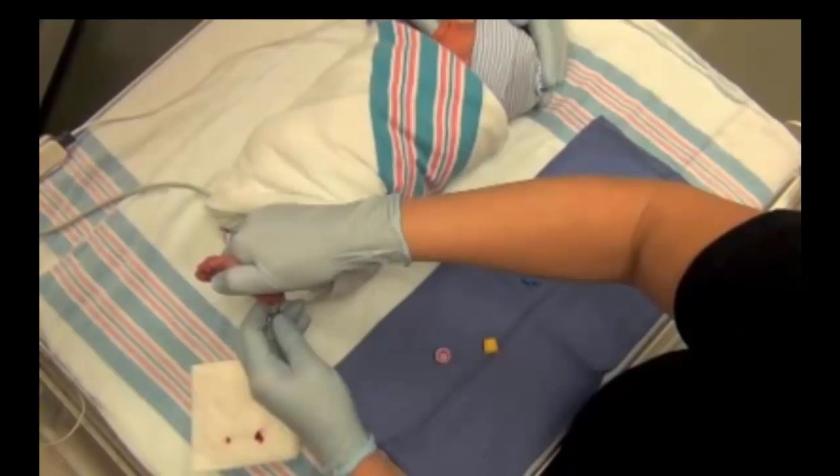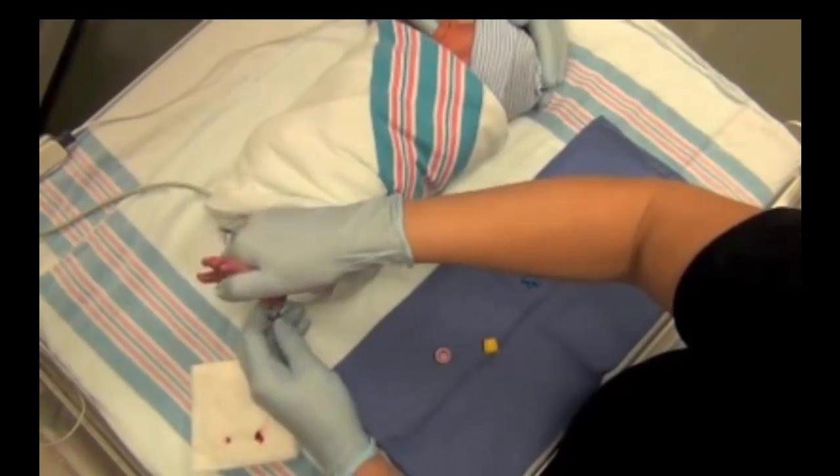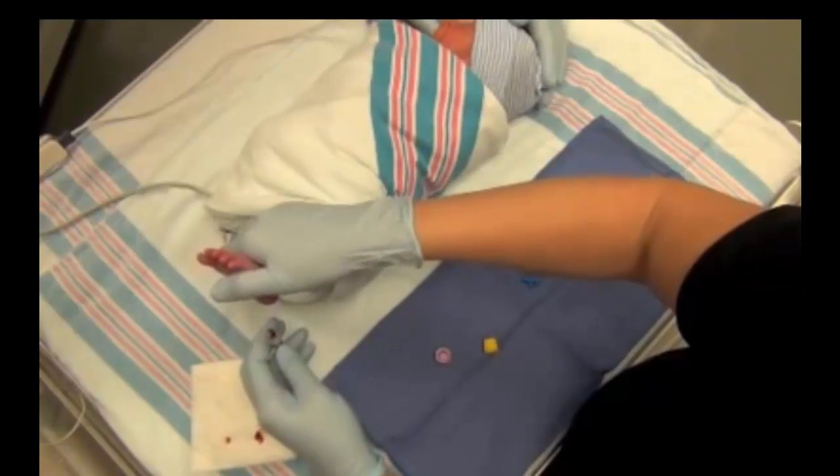Be certain not to scrape the heel with the microtainer. This will cause hemolysis and lead to inaccurate lab results.